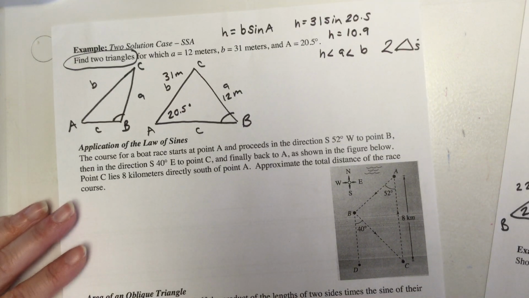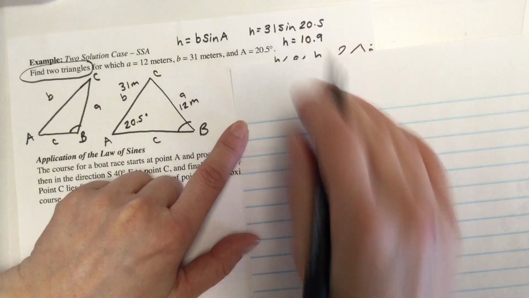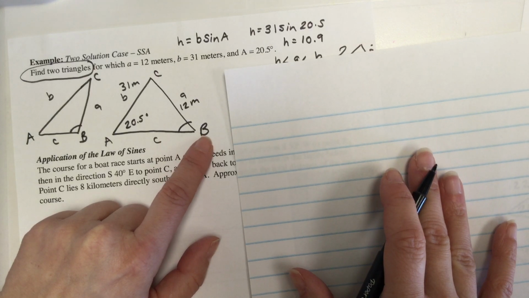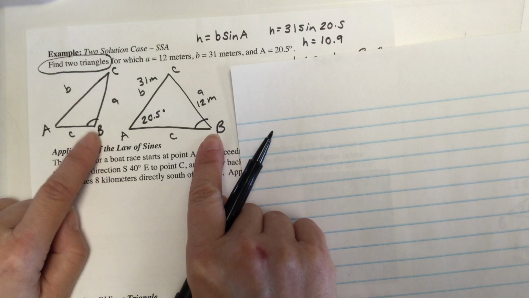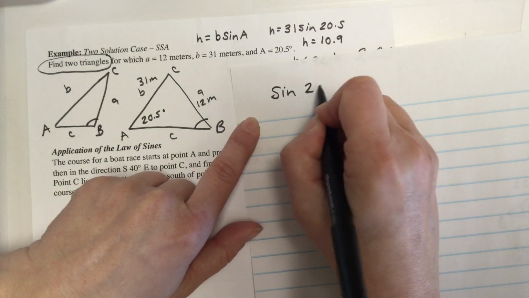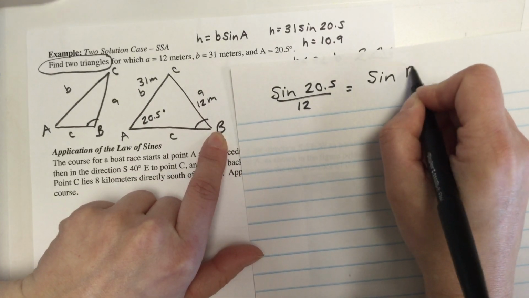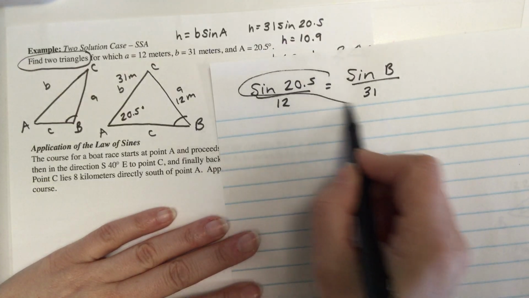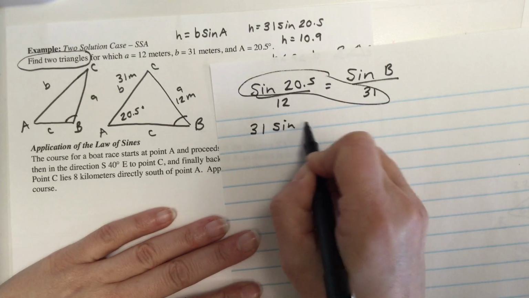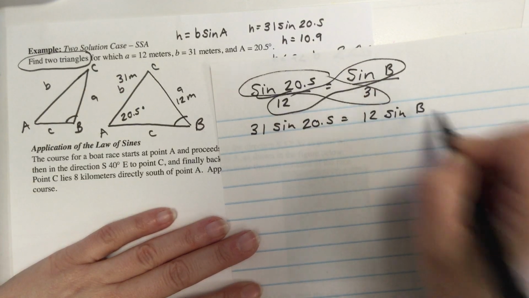So I can use the law of sines because I have an angle and the side across from it. Let's solve for angle B, because when you have two cases, that's the main difference. Is B acute or is B obtuse? And you have to realize that it actually could be both. So I have sine of 20.5 over 12 equals sine of angle B over the side, which is 31. Cross multiply. 31 times the sine of 20.5 equals 12 times the sine of B.